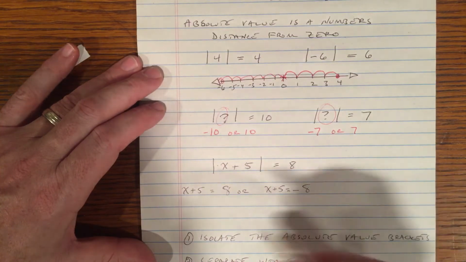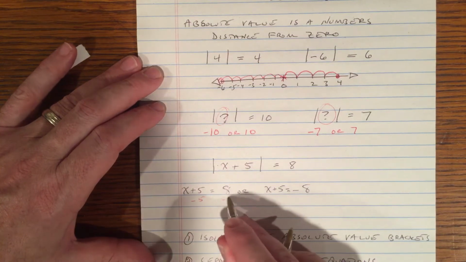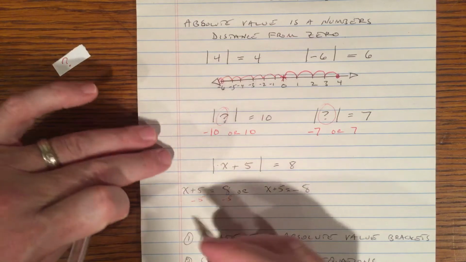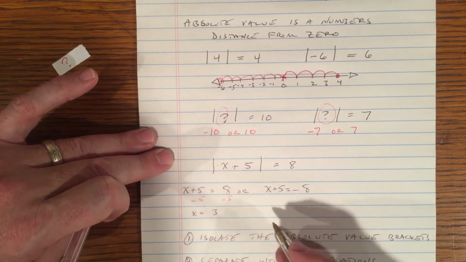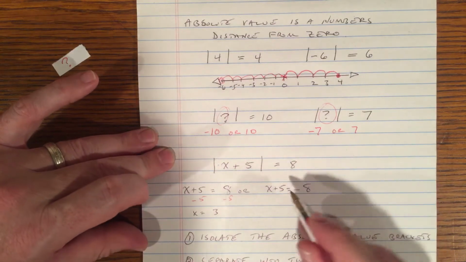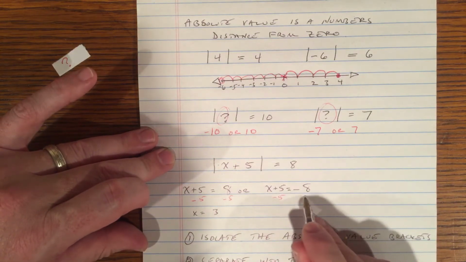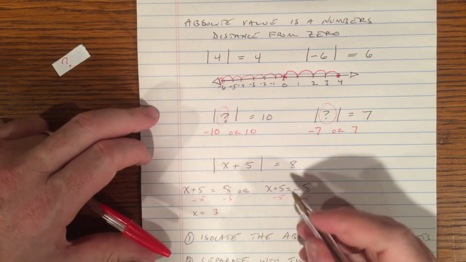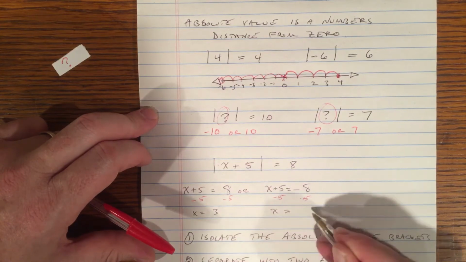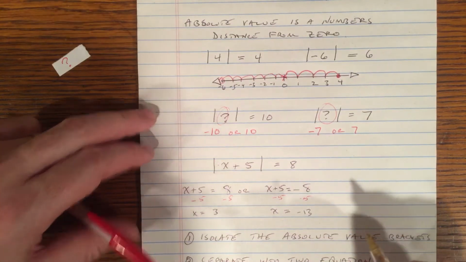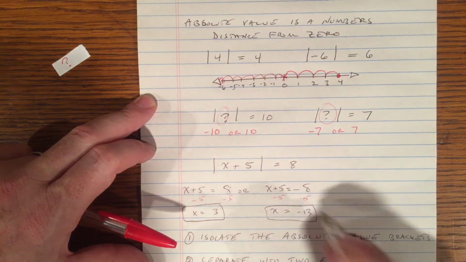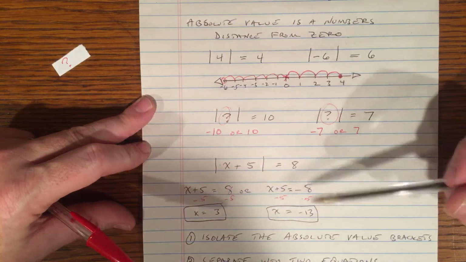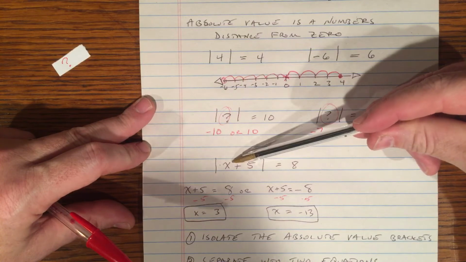So here I would subtract 5 from both sides, and I get x equals 3. Subtract 5 from here, and I get x equals -13. So I have my two possible solutions for x.